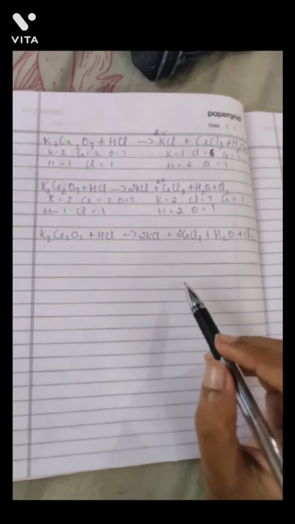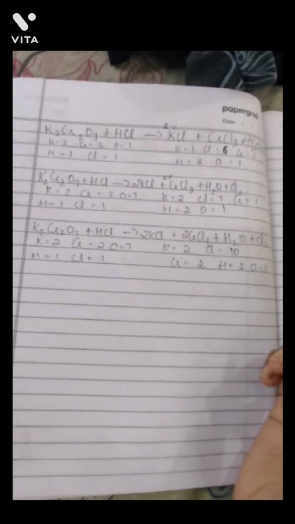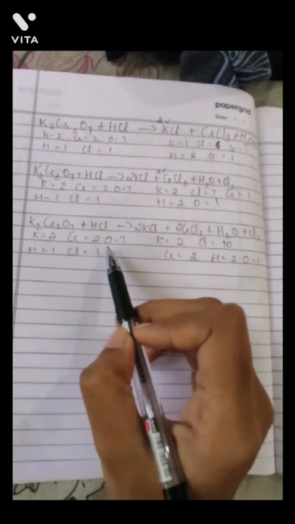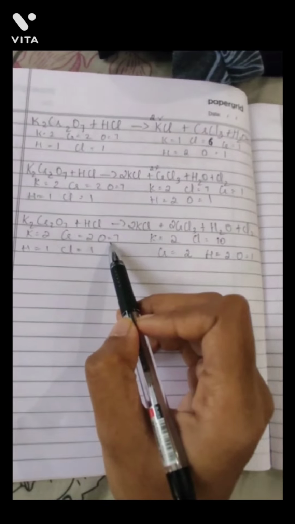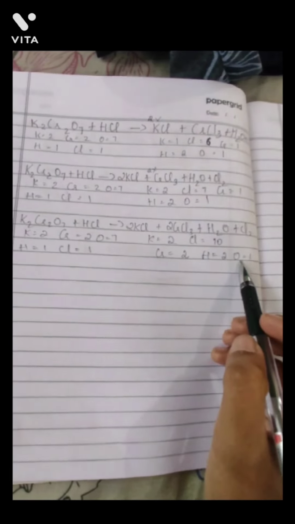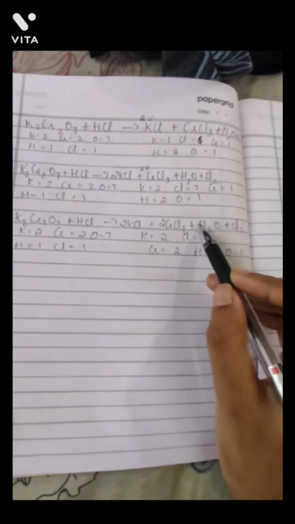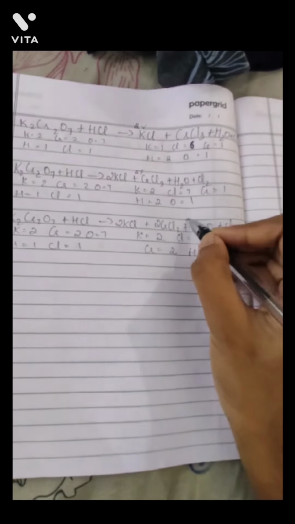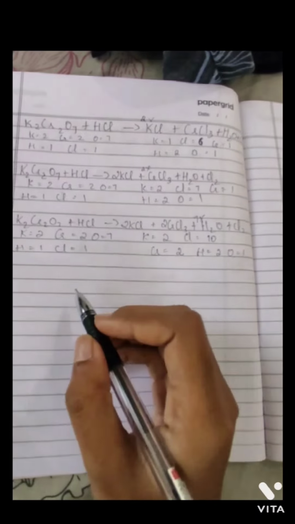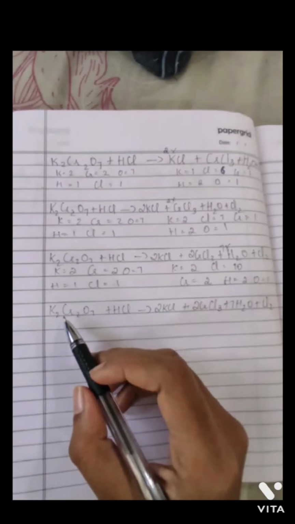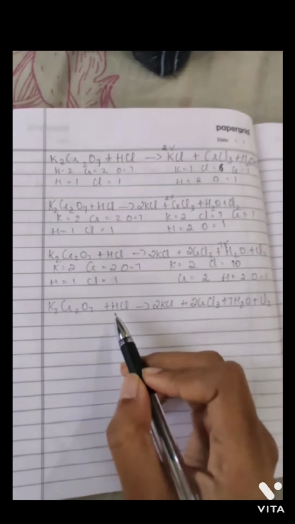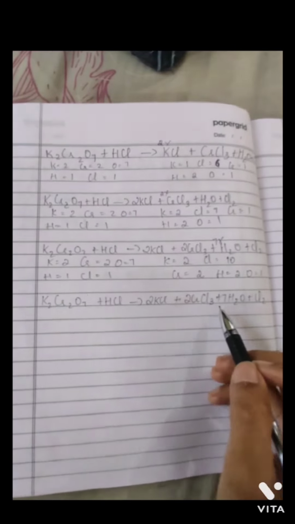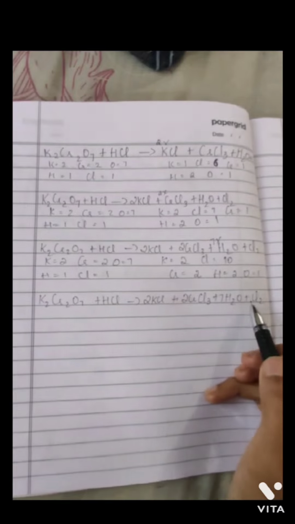Again I am going to write the number of atoms. We go to the next element, oxygen. Here there are 7 oxygen atoms, but here there is only 1. So I am going to multiply this water by 7. The equation becomes K2Cr2O7 plus HCl gives 2KCl plus 2CrCl3 plus 7H2O plus Cl2.